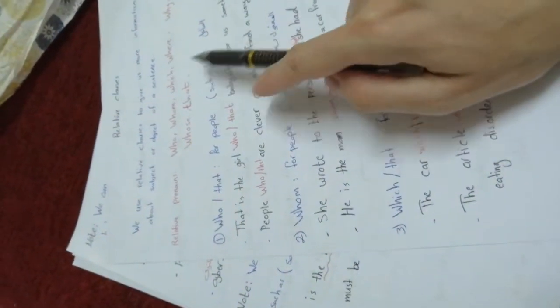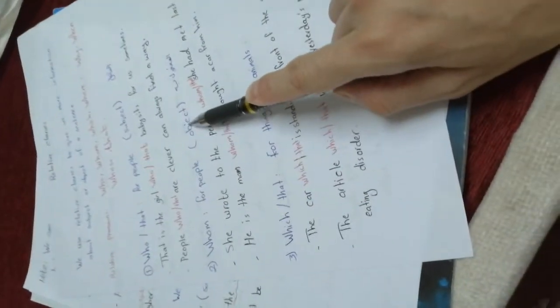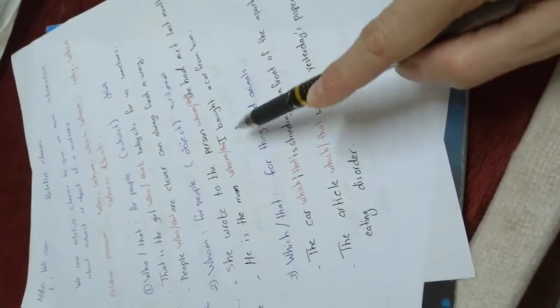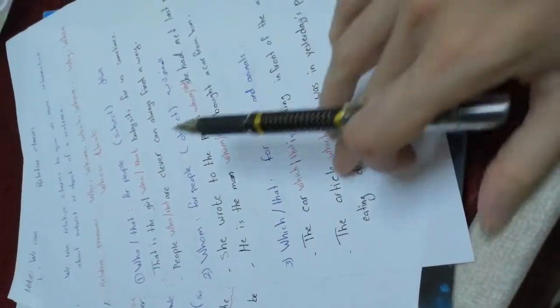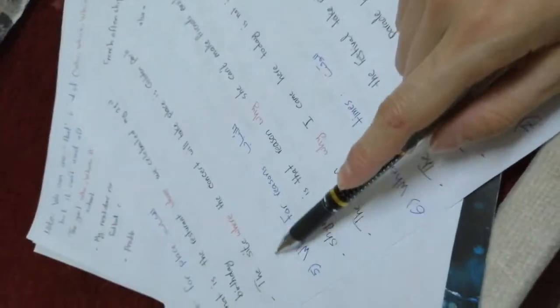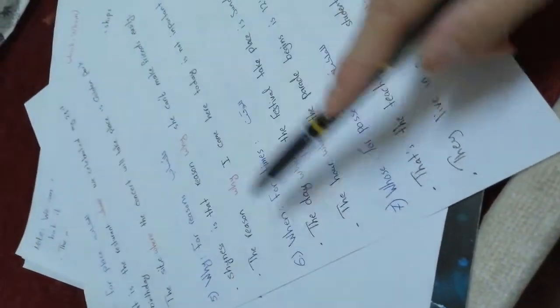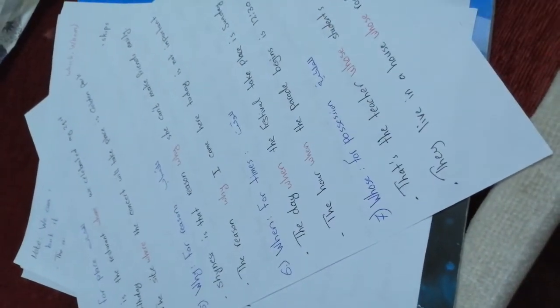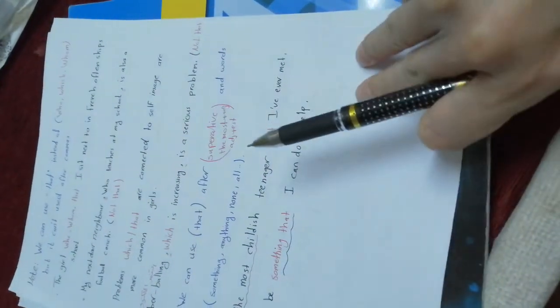So again: who for person when I'm talking about subject, whom for the object for people, that for things or the animal, where for place, why for reason, when for the time, whose for the possessions. Here we have some notes.